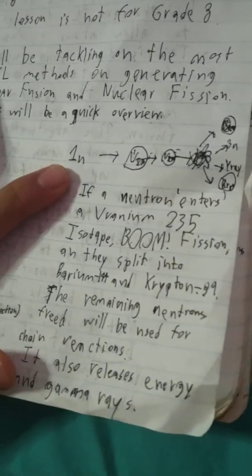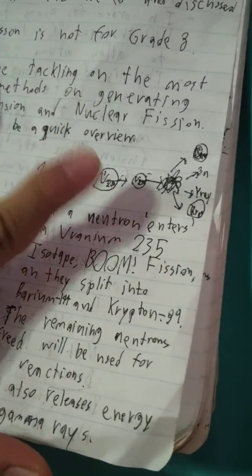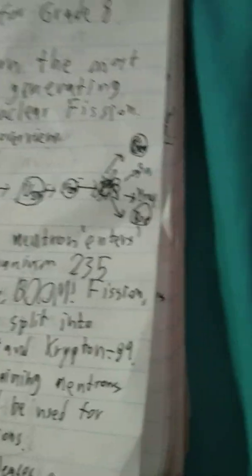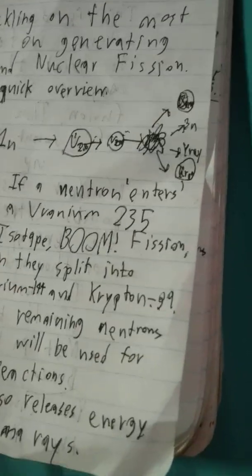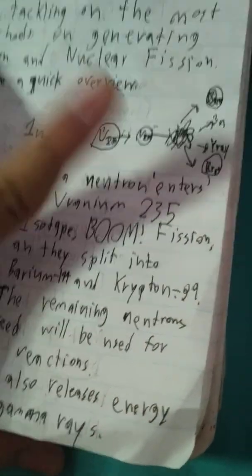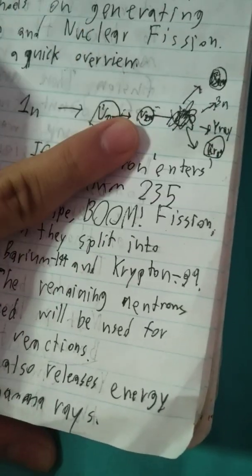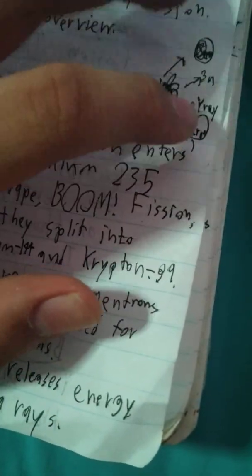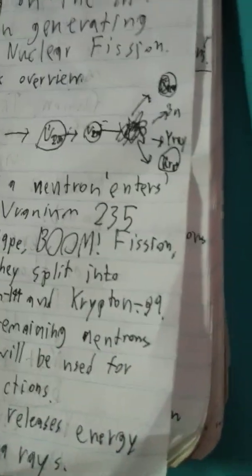Over here we can see that one neutron will enter a uranium-235 atom. This is uranium, a radioactive element. After that, one neutron will enter this uranium-235, so it can become uranium-236. However, it's unstable, so it's capable of triggering a fission. This fission will allow you to generate energy as well as pressure from the fission product. And then, boom, it creates gamma rays and more energy.